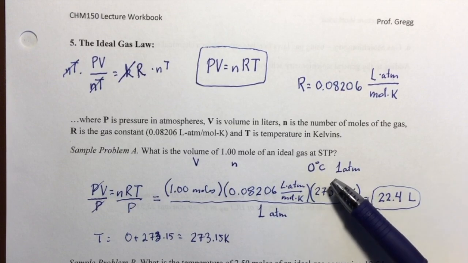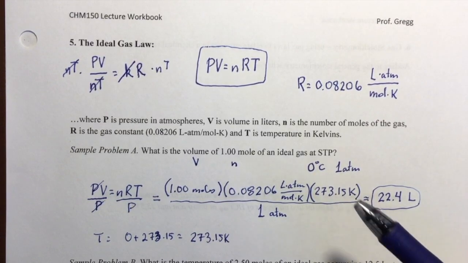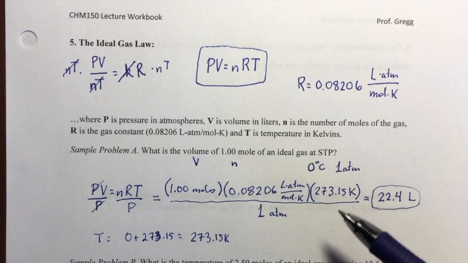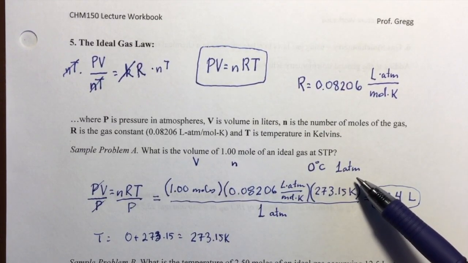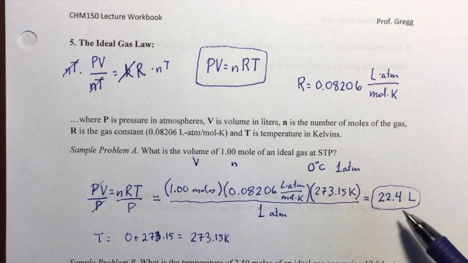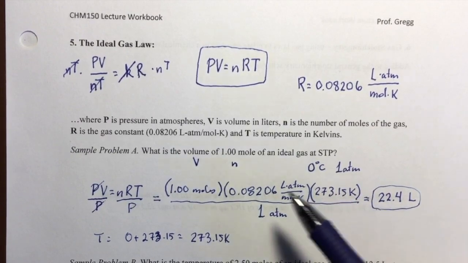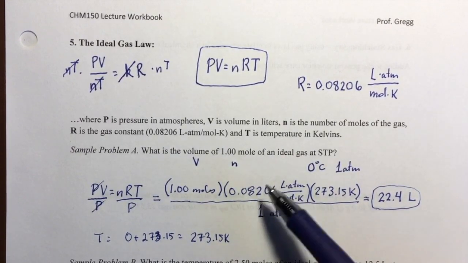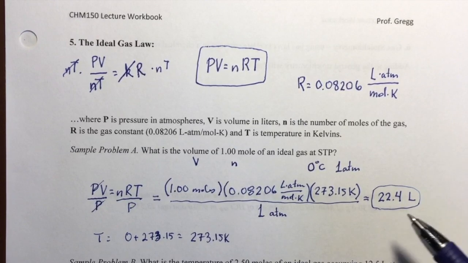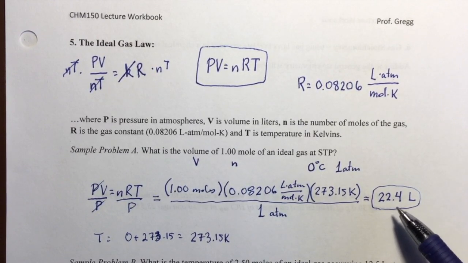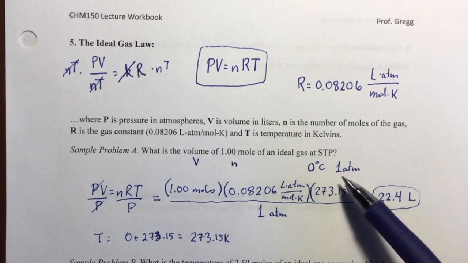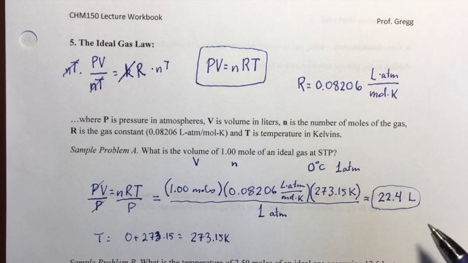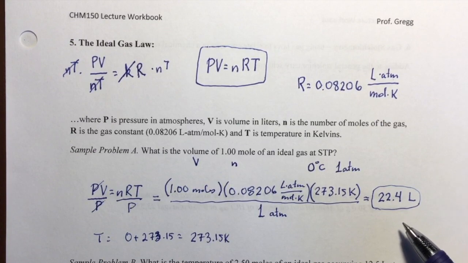We virtually never deal with gases at these conditions, at 0 degrees Celsius exactly, and 1 atmosphere of pressure exactly. So although it's nice to know that every mole of every gas, regardless of its identity, will occupy 22.4 liters of volume at exactly standard temperature and pressure, it's not going to happen for us.